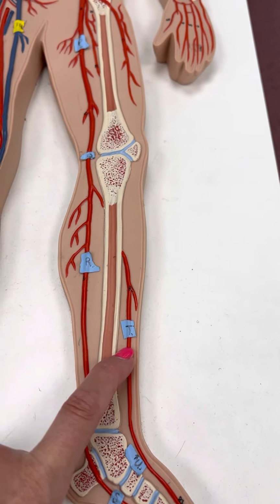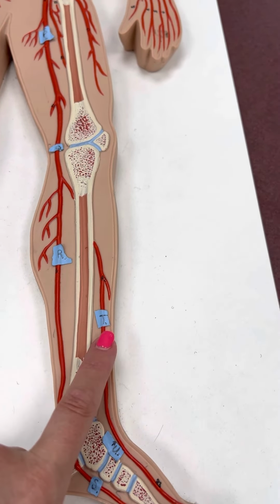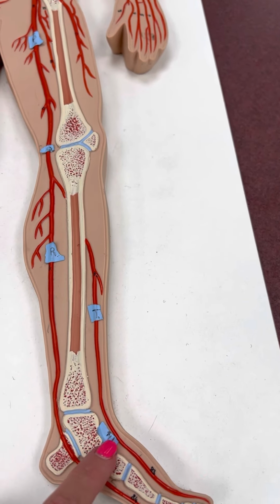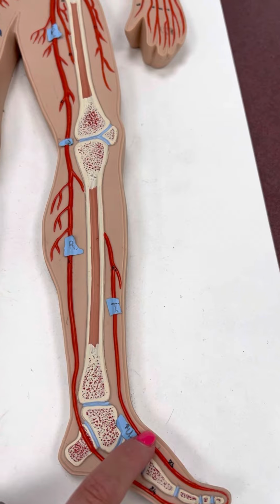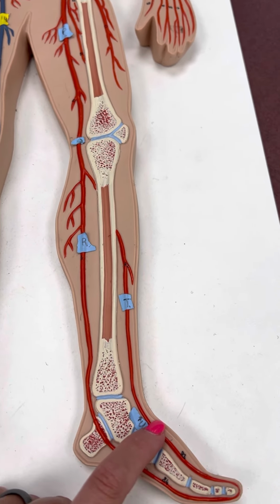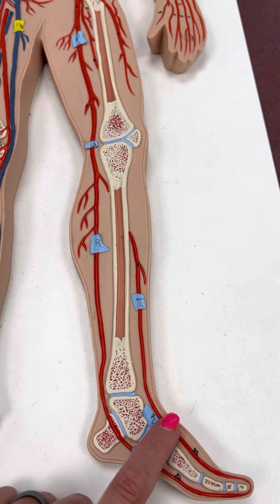T is the anterior tibial artery. So here we're talking about the front of the tibia. So posterior, anterior, this is the tibia. As we get over to the top of the foot, this would be your dorsalis pedis artery. So top of the foot, dorsalis pedis, think about it like that.